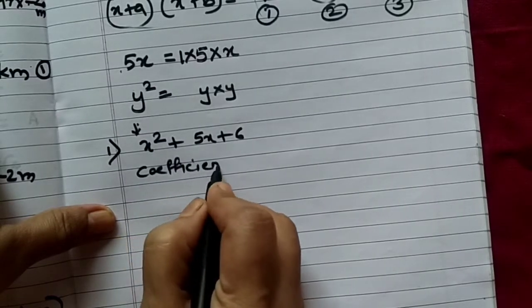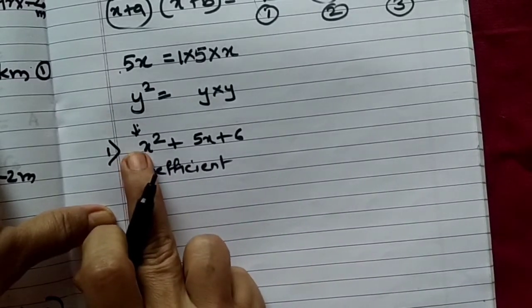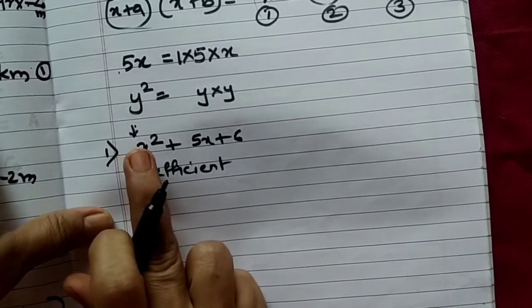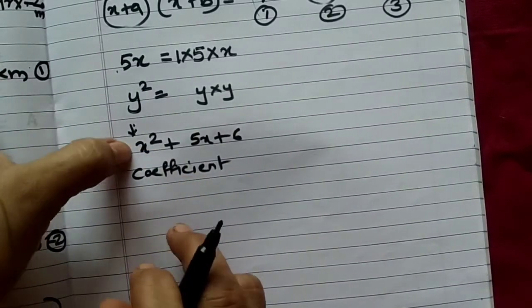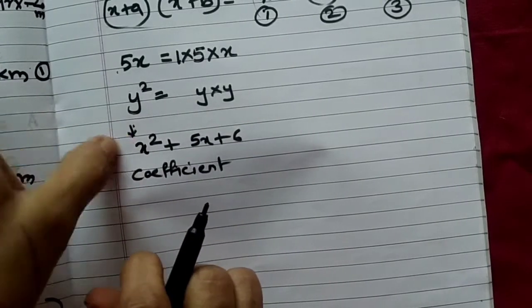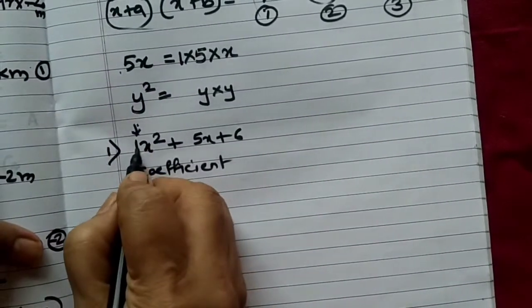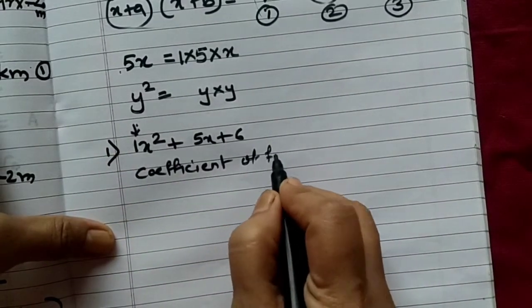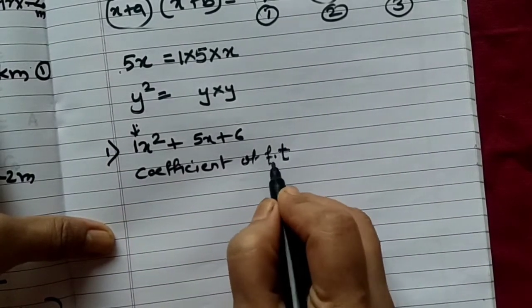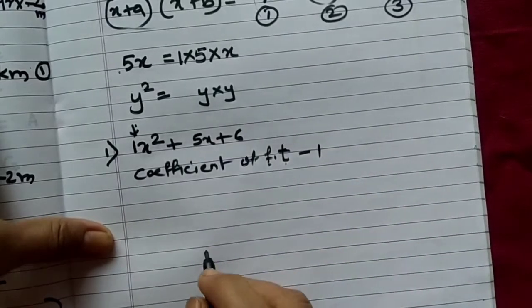Coefficient means the number with the first term, whatever it is, x square, y square, z square, m square, n square, whatever. We have to see the number. Now here when there is no number given, the number is always 1. Okay, the number is 1. So the coefficient of first term is 1.